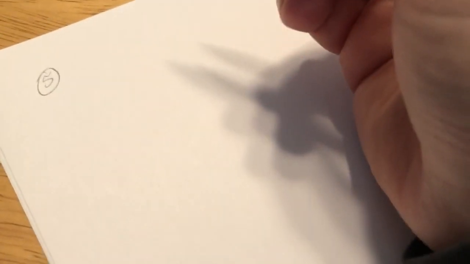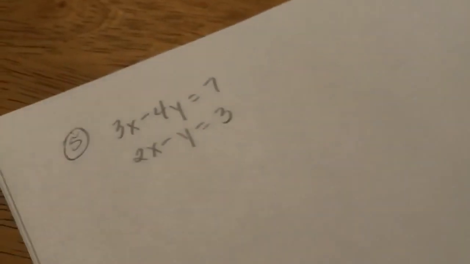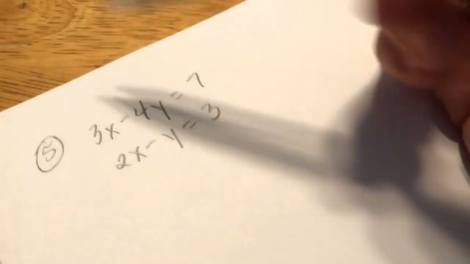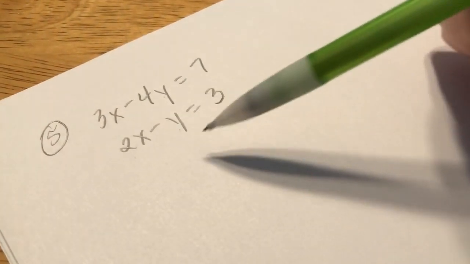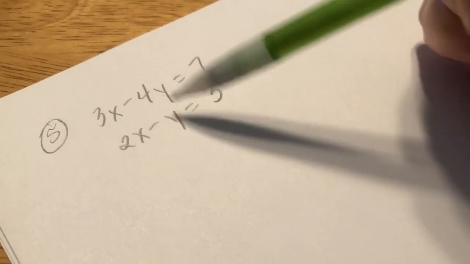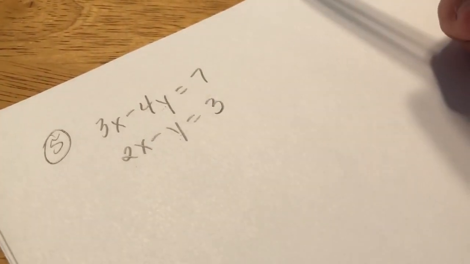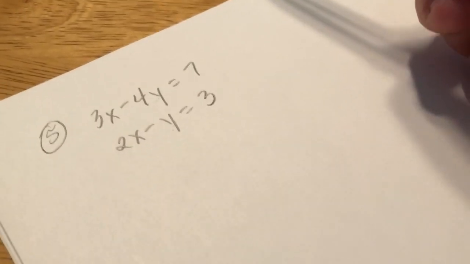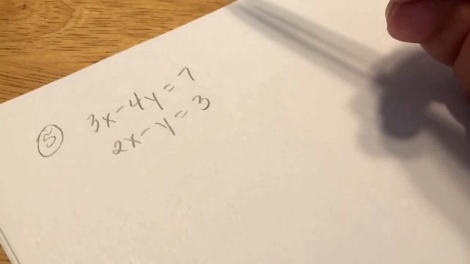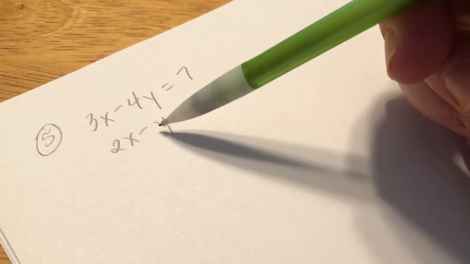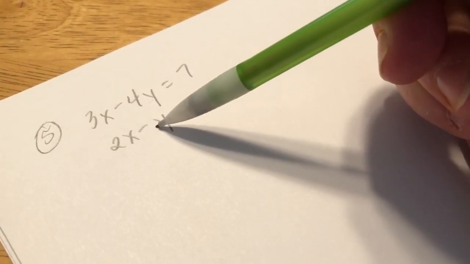I want you guys to write this one down. This one's a little different, so we'll do this one together. 3x minus 4y equals 7, and 2x minus y equals 3, okay? So, again, can we add these two equations together and make a variable cancel? No. Can I make one of them negative and make a variable cancel? No. So this is where we're going to have to multiply by something. It's easiest if we work with this coefficient of 1 here.